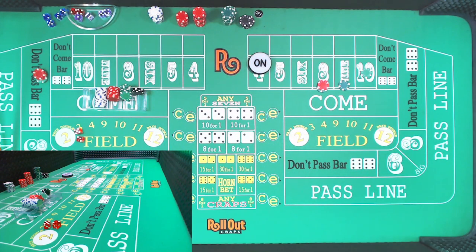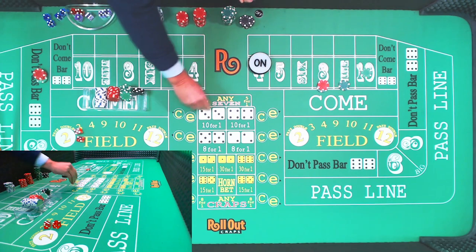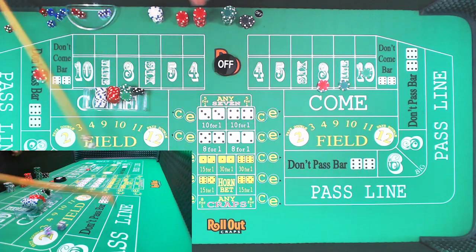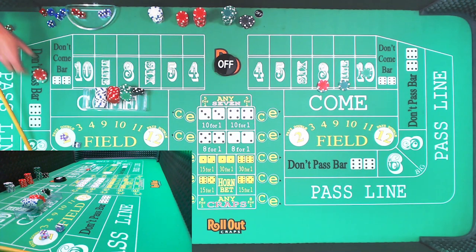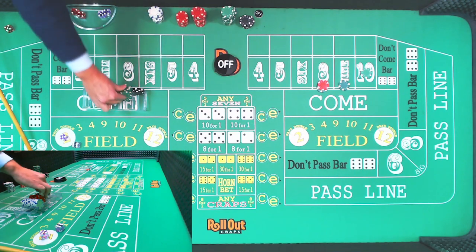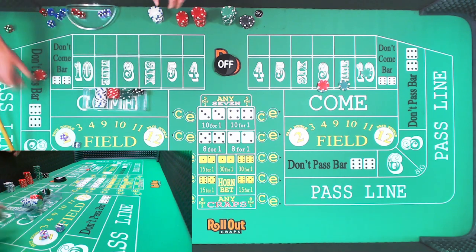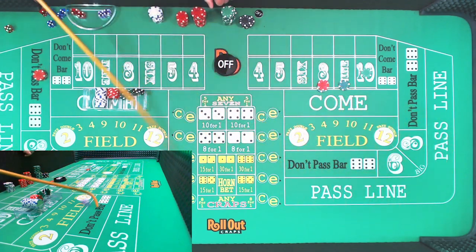So 7 out. Again, we got 80 bucks there. 10 right here. Rack it. Moving on to the next shooter. Not winning yet. And there's another yo. Another yo. The insanity continues of the hot table. But it's looking like it might push back a little bit. 12 midnight. That didn't hurt us, didn't help us.